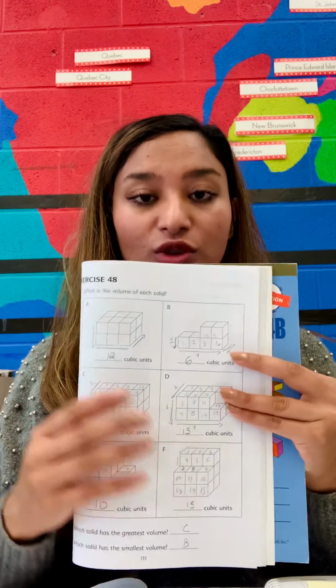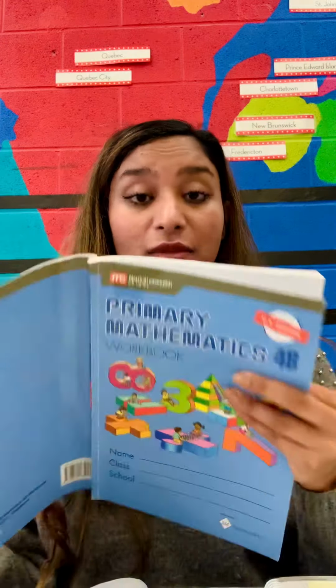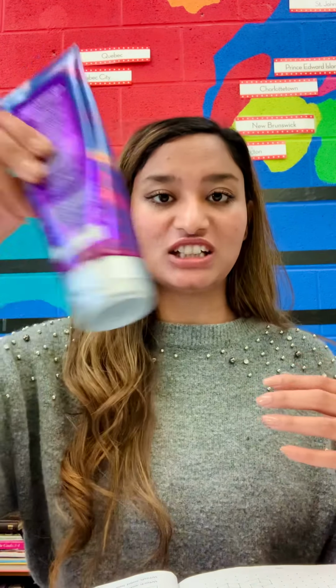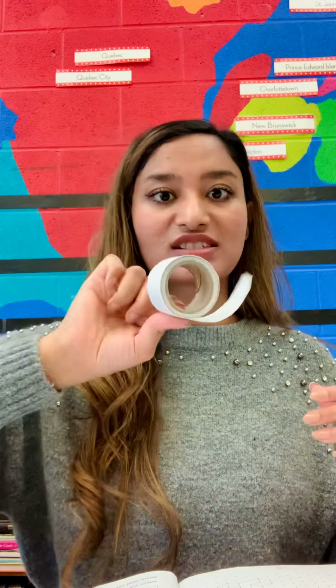So these pictures are solids, right? You can make them out of blocks, you can make them out of Lego. So basically what we are looking at is volume. Now you may ask, what is volume? Volume is the space that something takes. So each thing, even this lotion, even this sticker, even this tape, everything takes volume. That means everything takes up some space, and we just call it volume.